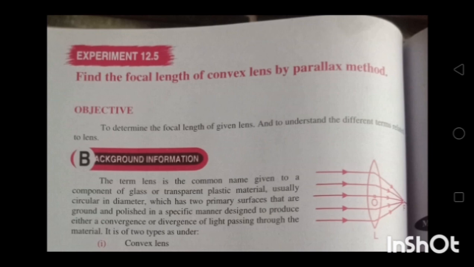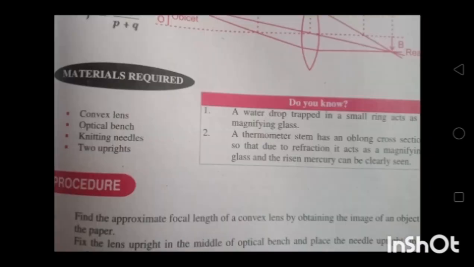Today we'll perform practical 12.5. Its statement is: find the focal length of a convex lens by the parallax method. The materials required for this practical are a convex lens, an optical bench, knitting needles, and two uprights.